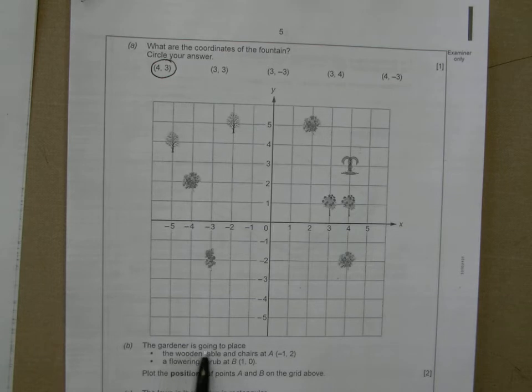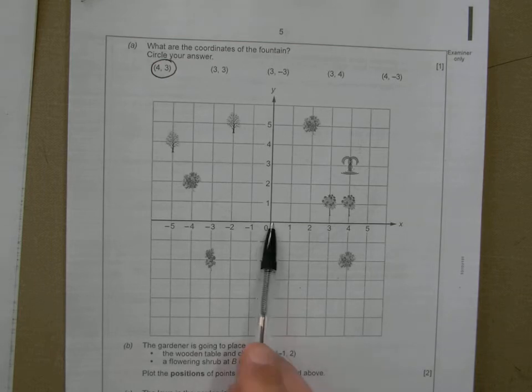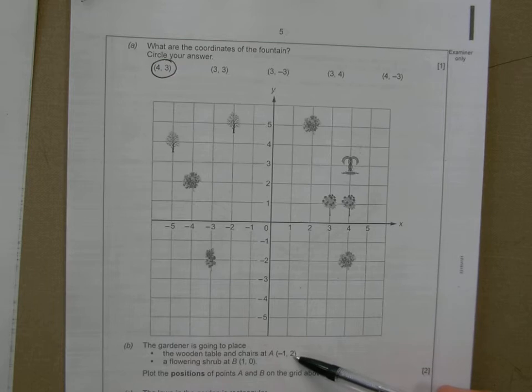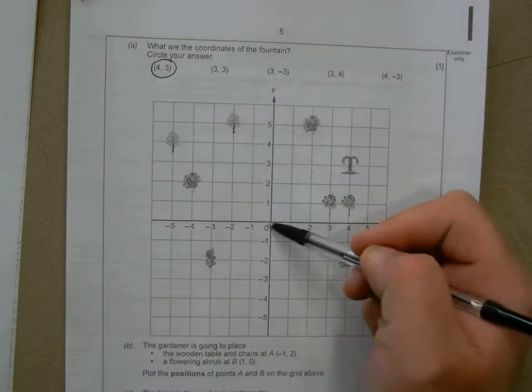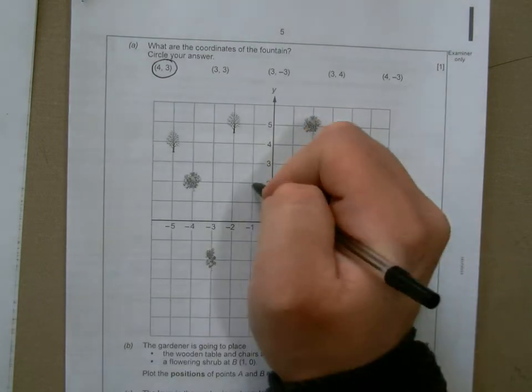Part B then. It says the gardener is going to place a wooden table and chairs at A (-1, 2), and a flowering shrub at B (1, 0). So plot these positions here. For (-1, 2), remember the first value tells you how many you move across in the x direction. Because it's minus 1, we go back 1 in the x direction, and then 2 in the y direction, so positive 2, we go up 2. So going back 1, up 2, we end up here.